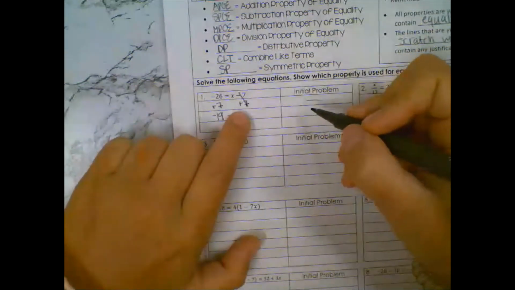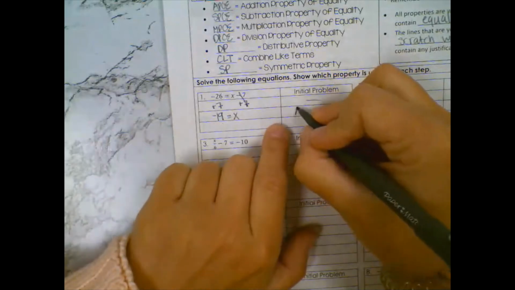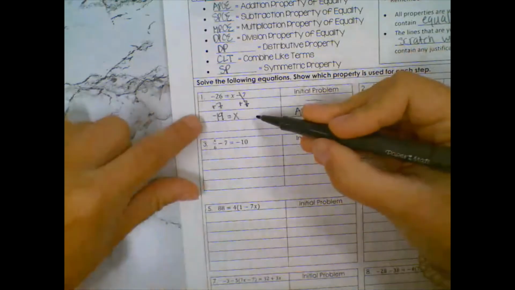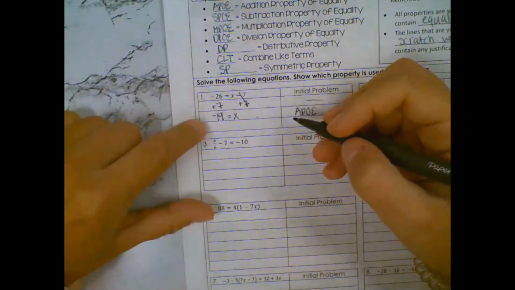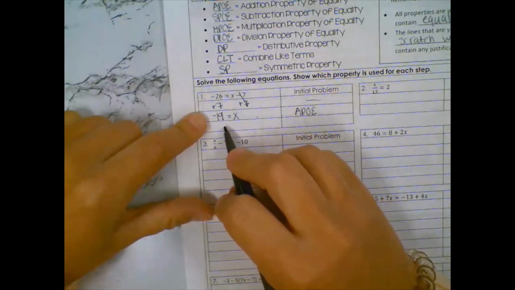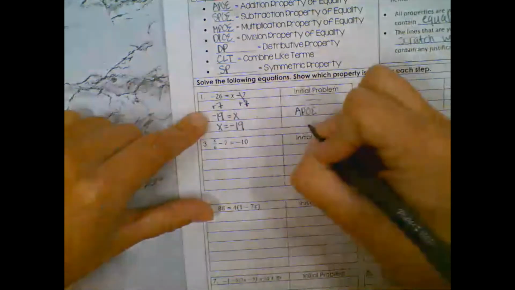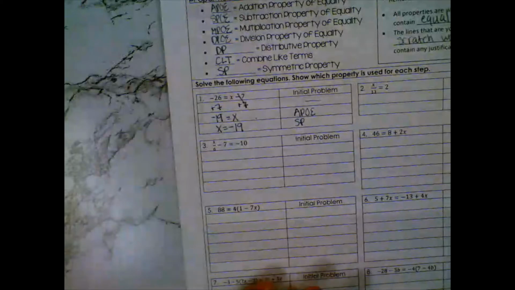Now, I used addition, and that was addition property of equality. This is the line with the equal sign. So what I'm going to do is put addition property of equality here to say, I got this by adding to both sides, which is exactly what we did. Now, the problem here is that this is not in the right order. X needs to be on the left-hand side. So I'm going to flip this around for my final answer. And that was symmetric property that allowed me to switch it around. And we're just going to go through a couple examples like this.